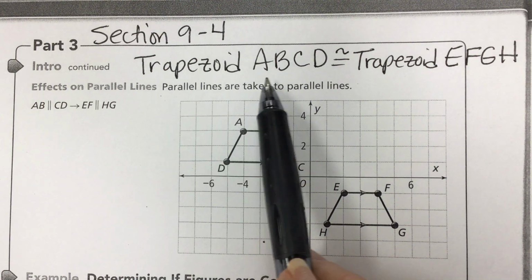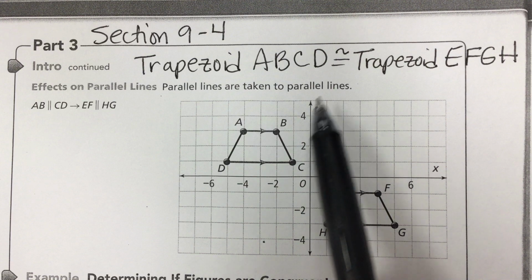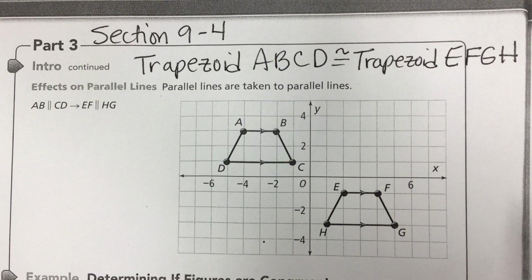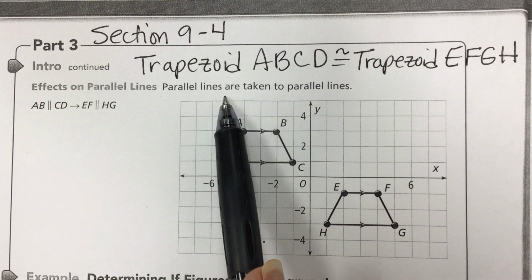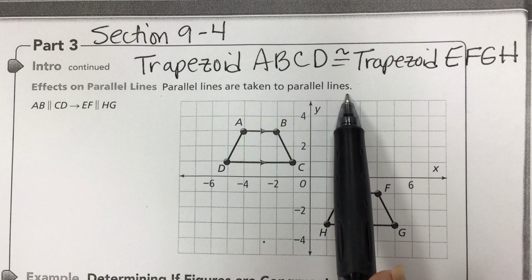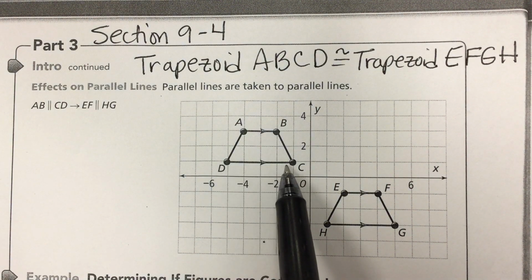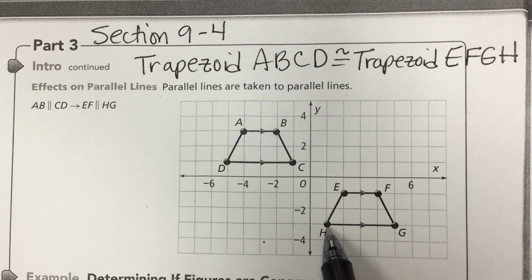We have trapezoid ABCD and trapezoid EFGH. We know they are congruent. We just got through talking about how the corresponding sides of this trapezoid are congruent to the corresponding sides of this trapezoid, and angles as well. But also parallel lines are taken to parallel lines. Here we have AB is parallel to DC. Therefore, we also know that EF is parallel to GH. All right, so parallel lines are taken to parallel lines.